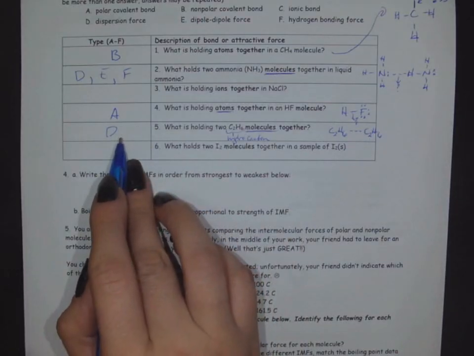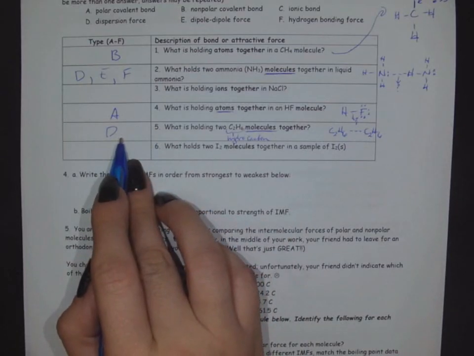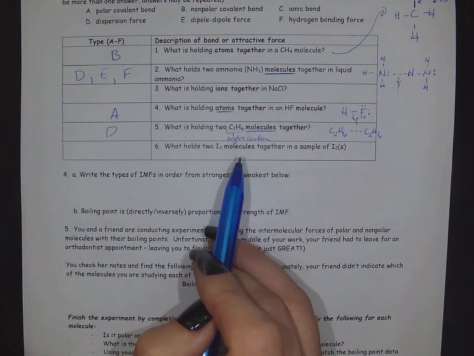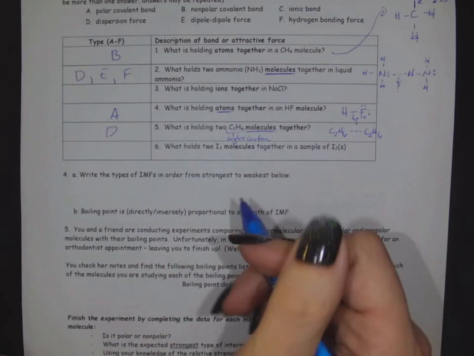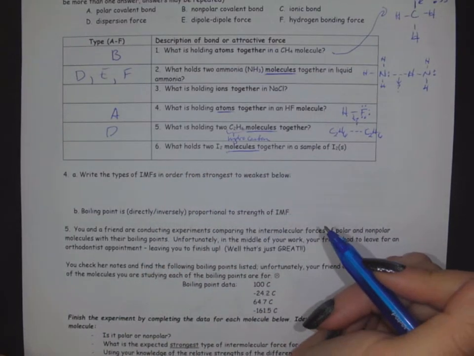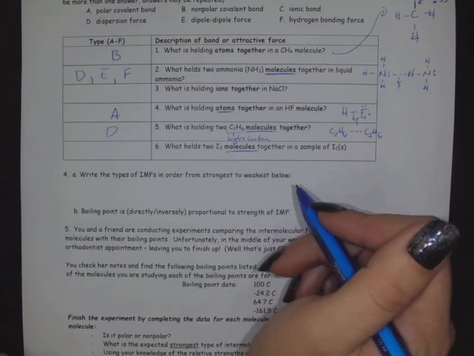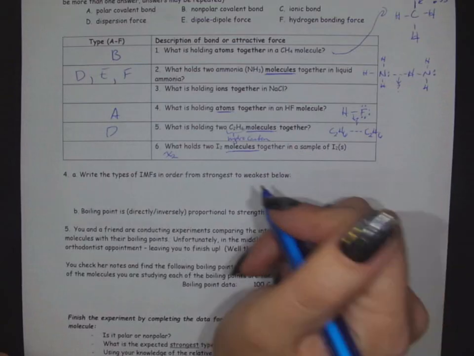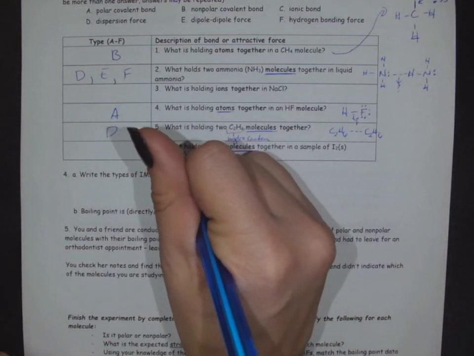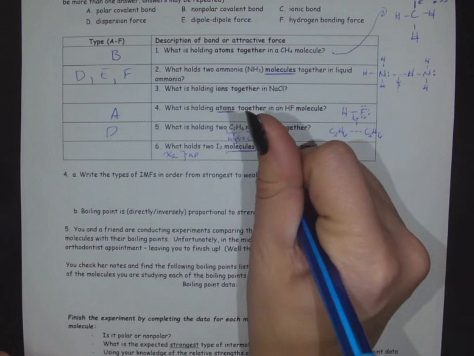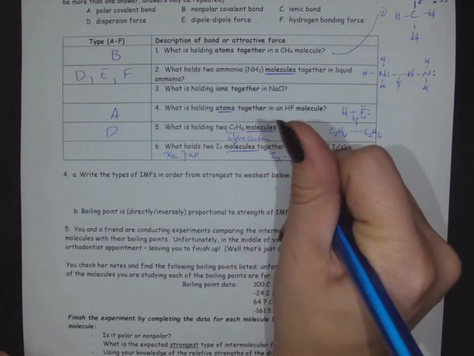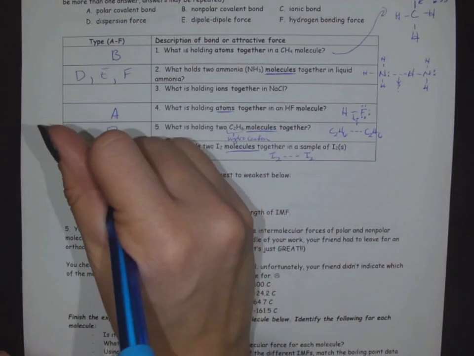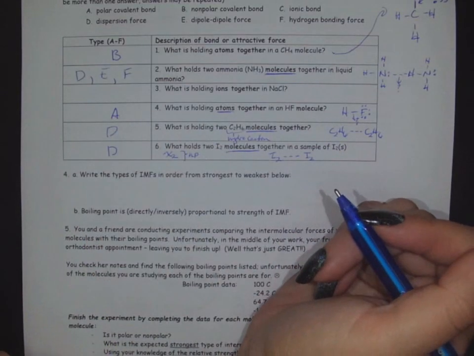But they're both nonpolar, so it can't be dipole-dipole, and if it can't be dipole-dipole, then it can't be hydrogen bonding. And that's the same thing that happens here. What holds two I2 molecules together? And we see a diatomic molecule. Any molecule that is just two of the same atom is always nonpolar. And so same deal, if it's an I2, and there's an IMF to another I2, then the only option we have is London dispersion. Okay, last one.